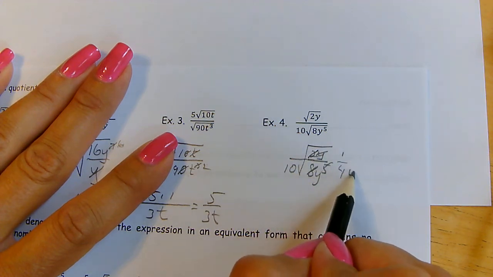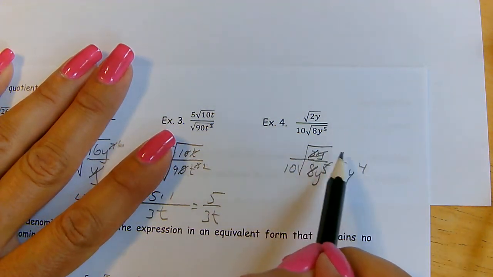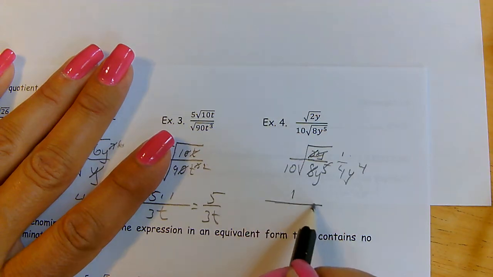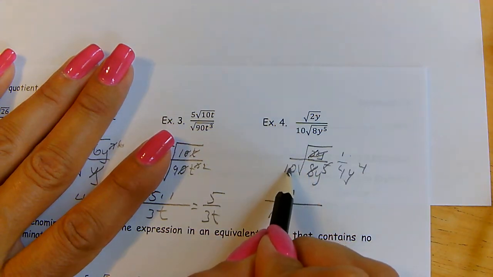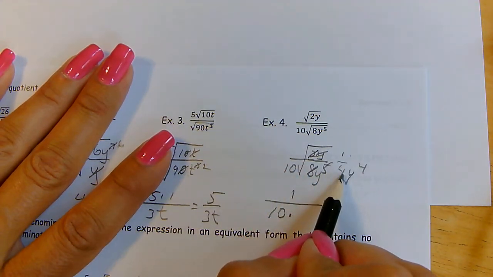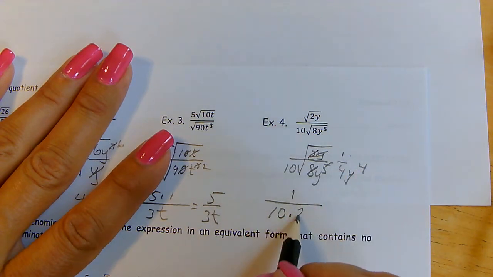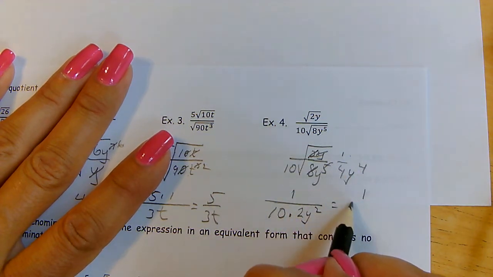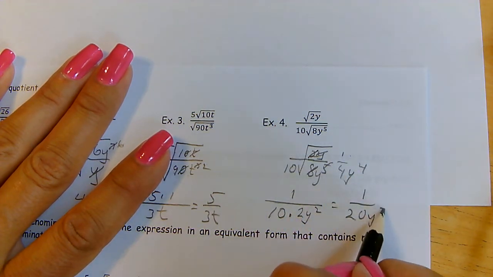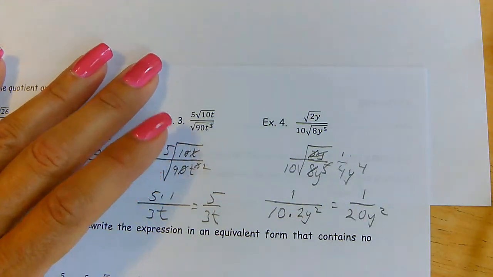One of these goes away. Y to the 4. The square root of 1 is 1. 10 times the square root of 4y to the 4th is 2y squared. 1 over 20y squared.